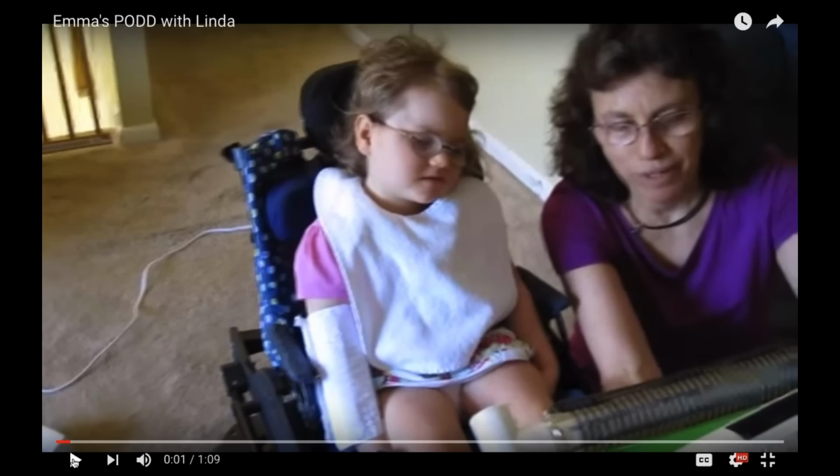I'll just show a little bit. So this is Linda Burkhart with a little Emma, I guess, and she's going to show you another version of partner-assisted scanning using a pod, just to give you another perspective.